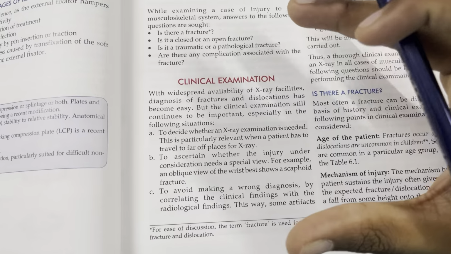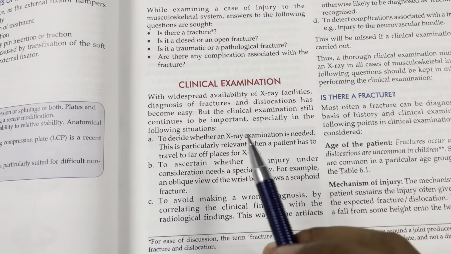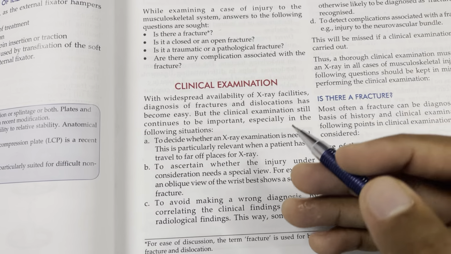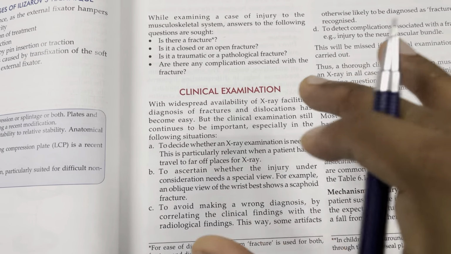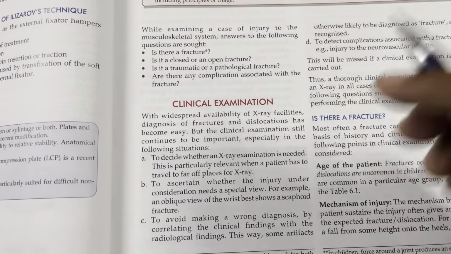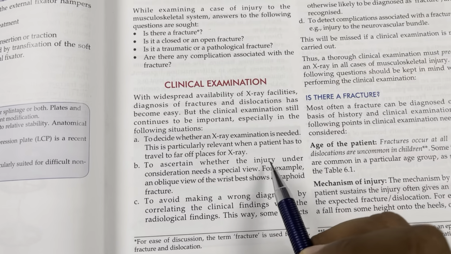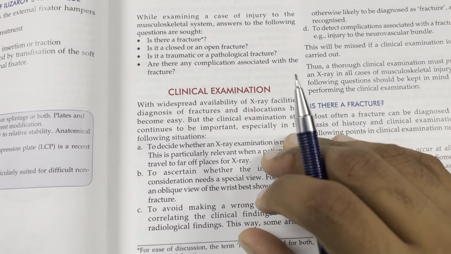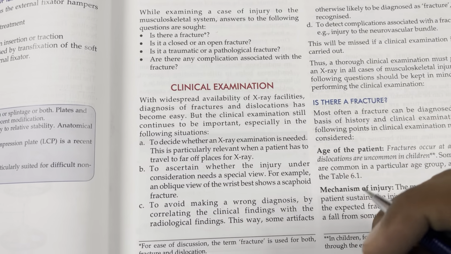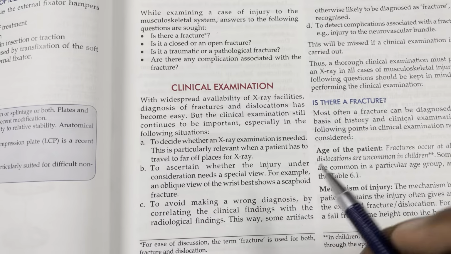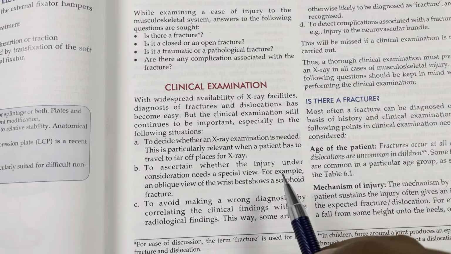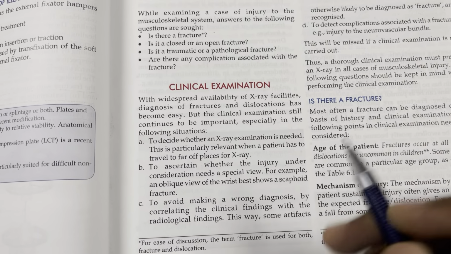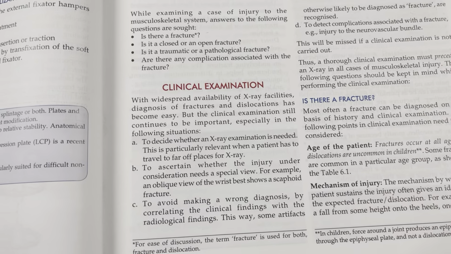So first you have to start with clinical examination. It is important to decide whether an X-ray is needed, because it is especially relevant if the person has to travel far away to get an X-ray. And then you also need to ascertain whether the injury needs a special view. Mostly you take AP and lateral views, but sometimes some X-rays need a special view. For example, for a scaphoid fracture, you should take an oblique view of the wrist.